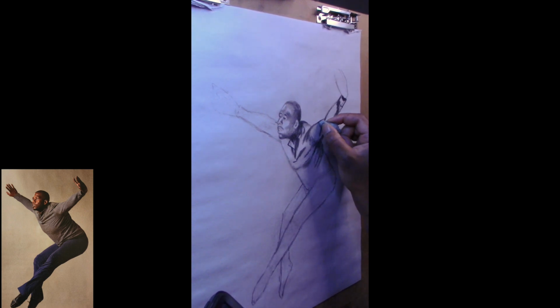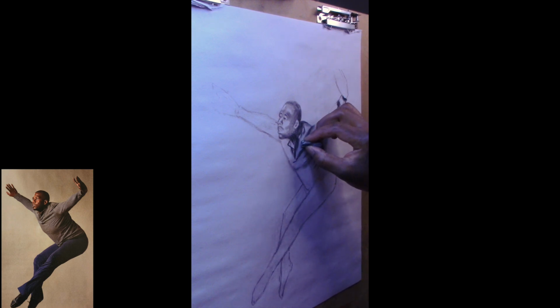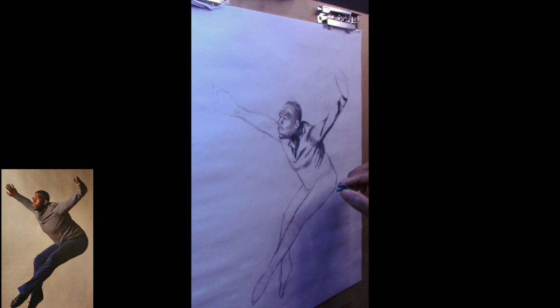Even here on this back, I don't want this as dark either. I'm going to get rid of those hard lines because the light is hitting these areas here. Hard lines be gone, as of now, with the kneaded eraser. And that helps. There's a little light on his shoulder here, so I'm going to lighten this area up just a tad bit.